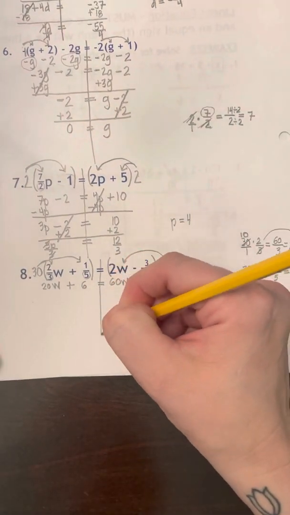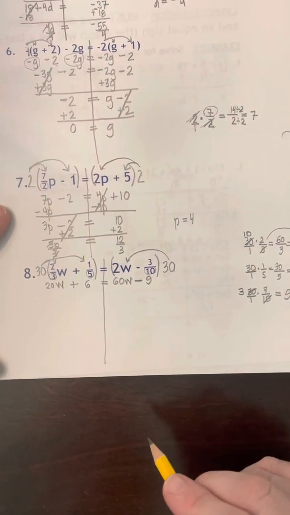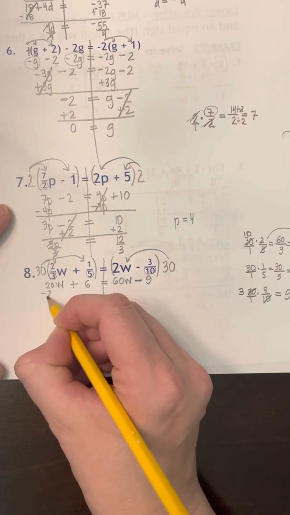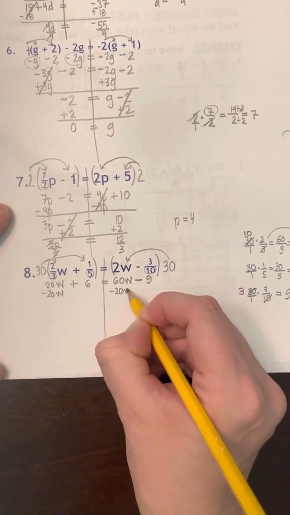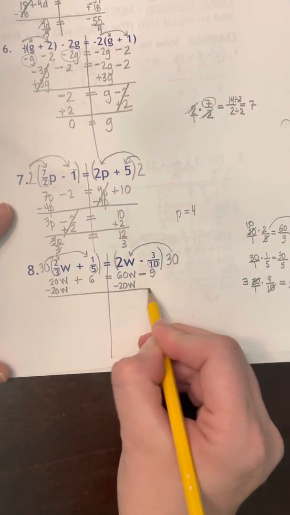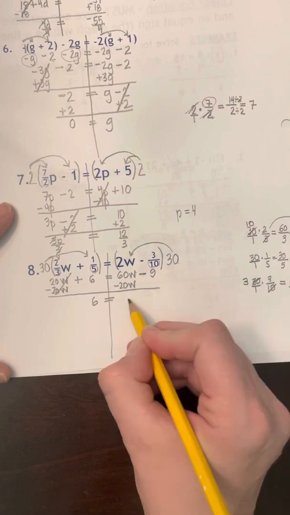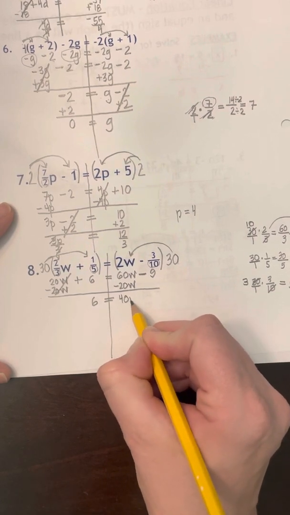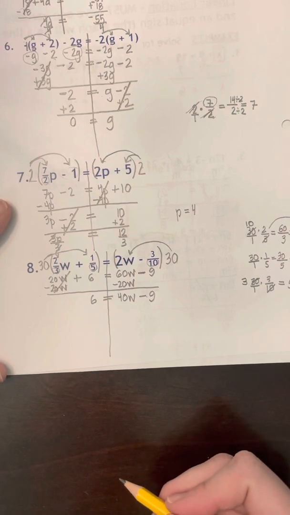All right, so I've got variables on both sides. The smaller one is 20. Let's move it. How do we do that? We're going to subtract it. So I'm going to subtract 20W on each side. I'm going to be left with a positive 6 equals 40W minus 9. Next thing I'm going to do, I'm looking for addition or subtraction.